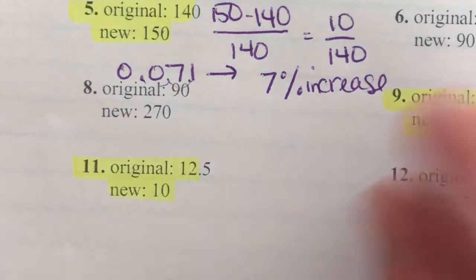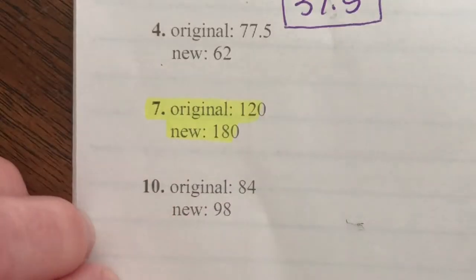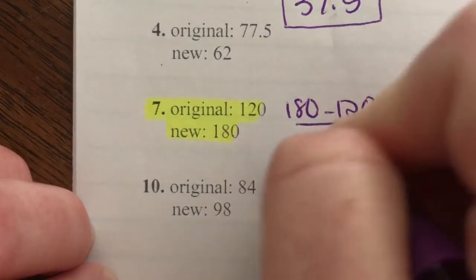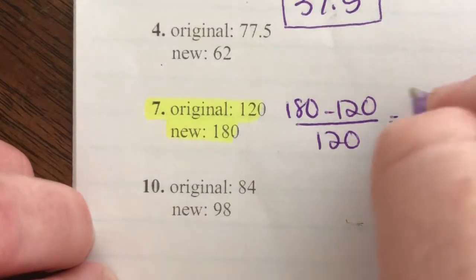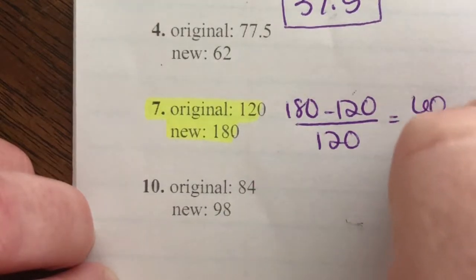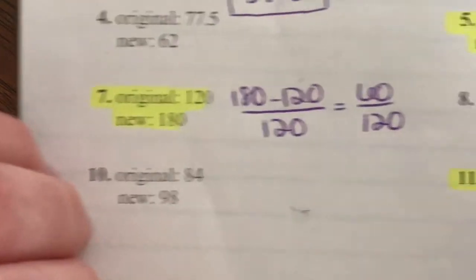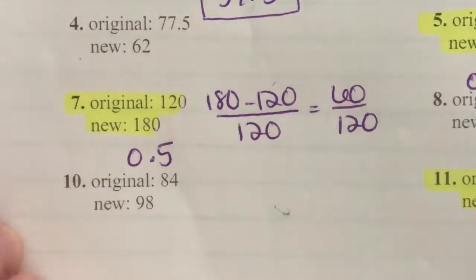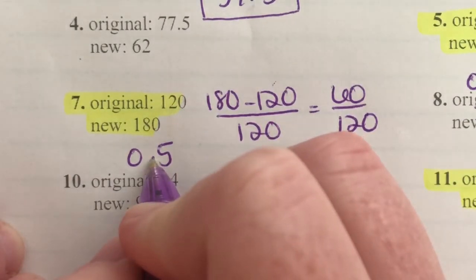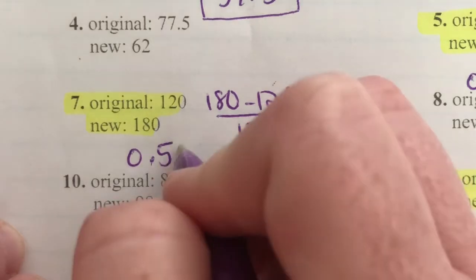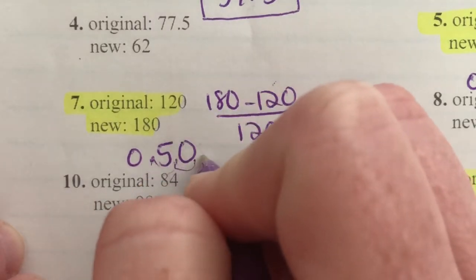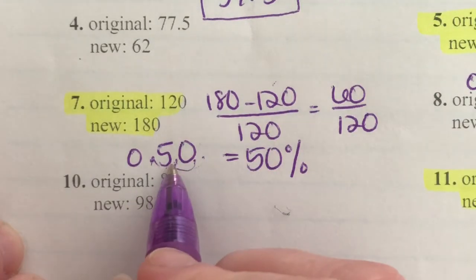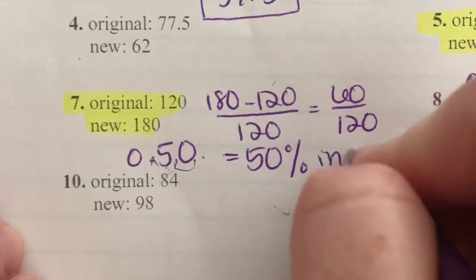Okay, and then I'm going to do number 7. Here's 7. So I have new minus original, 180 minus 120 over 120. And that's 180 minus 120 is 60 over 120. And if in our calculators we divide 60 by 120, we get 0.5. And if we move our decimal place over 1, 2, we've got to put a 0 here, that's 50%. And it was a positive 0.5, so it's a 50% increase.